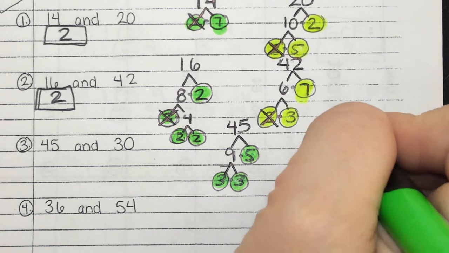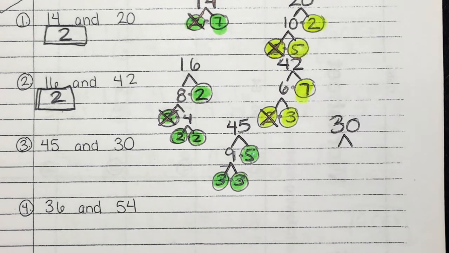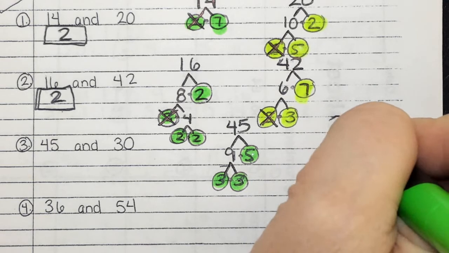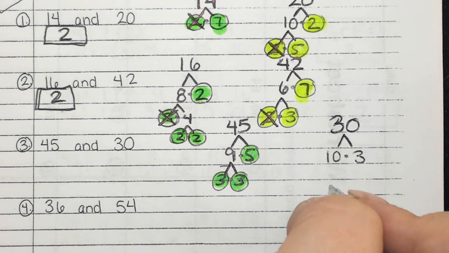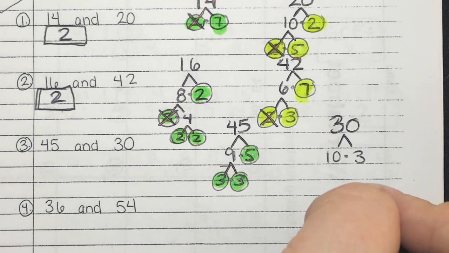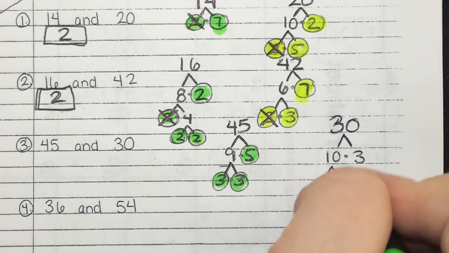All right, what about number 30? What numbers can multiply to give me 30? Braden? 10 times 3. I like that one. All right, can I split 10 up some more? What else can multiply to give me 10? Carrie? 5 times 2.